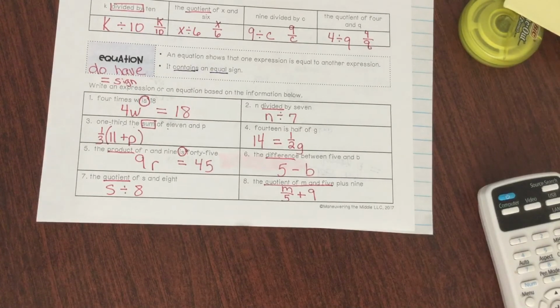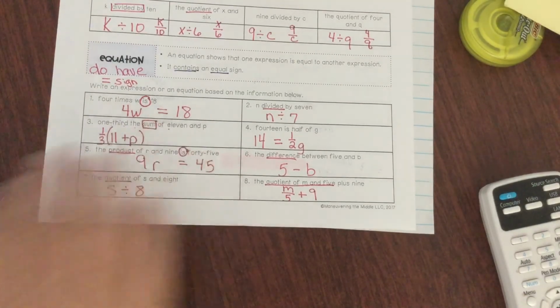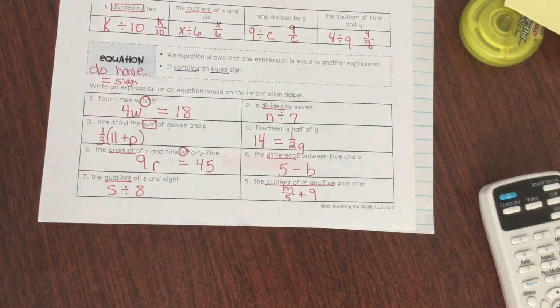So writing an equation is not all that different than writing an expression. The only difference is that it may tell me what the expression is equal to. I can use parentheses if I need to visually, but my order of operations says I'm going to do M divided by 5 first anyway.